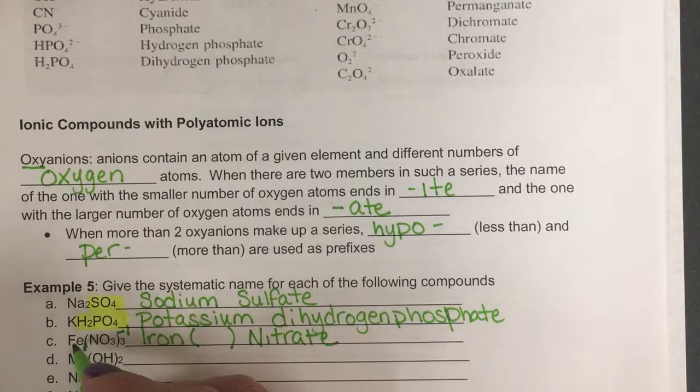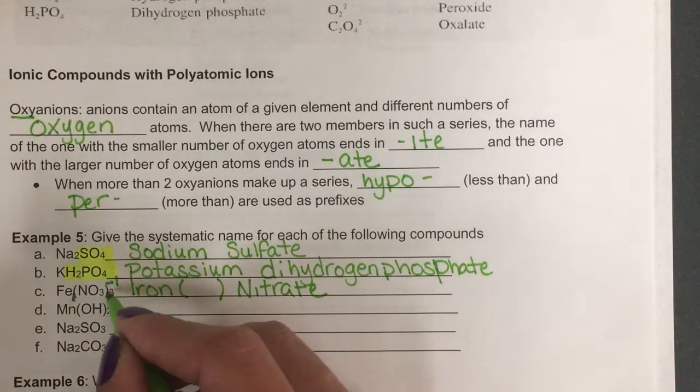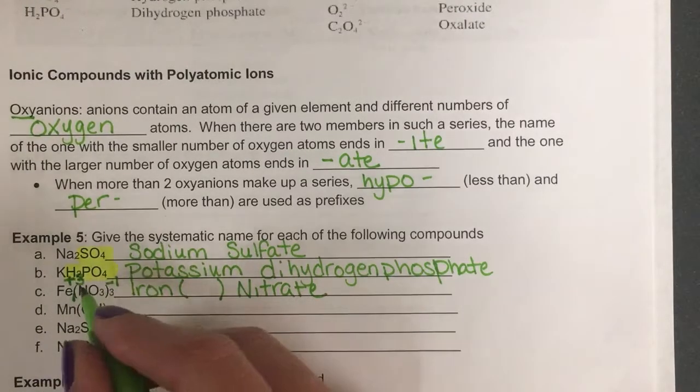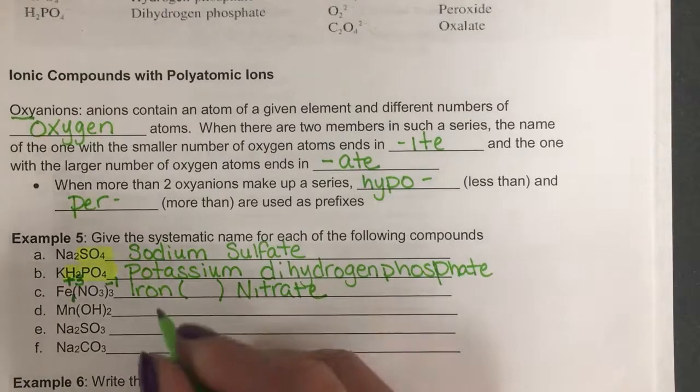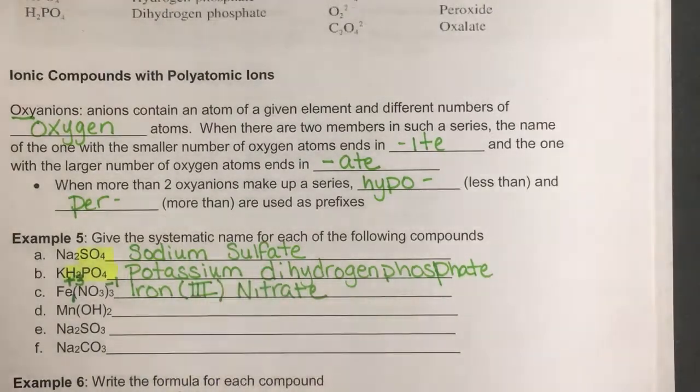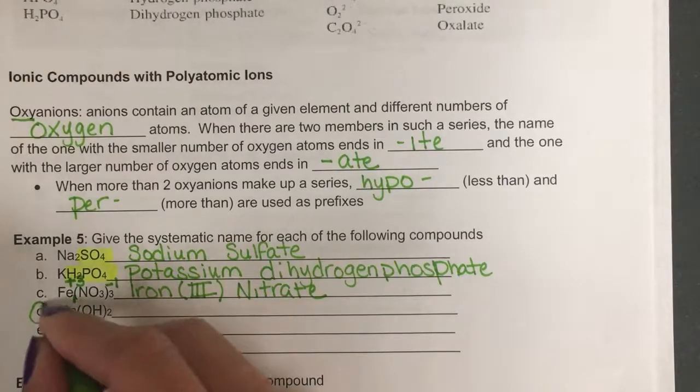I have 1 iron. This 3 goes across. That 1 iron has a +3 charge. So I would name it iron 3 nitrate. Okay? So take a second, try D.